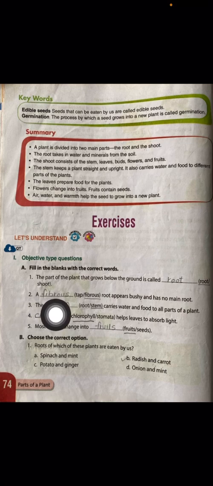Second one is: a blank root appears bushy and has no main root. एक ऐसा रूट जो बुशी दिखता है यानी जंगली दिखता है और उसके और रूट्स नहीं होते. राइट, उसका कोई पार्ट रूट नहीं होता. तो इट्स टैप रूट और फाइबर्स रूट. इट्स फाइबर्स रूट. राइट, वो एकदम जंगली दिखते हैं, बहुत सारे रूट्स होते हैं पर उसका कोई मेन रूट नहीं होता.